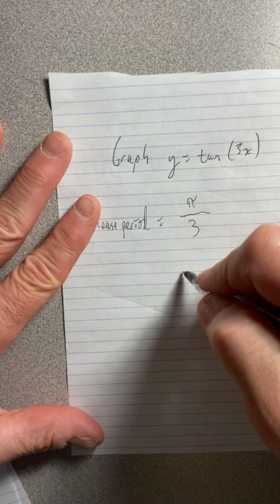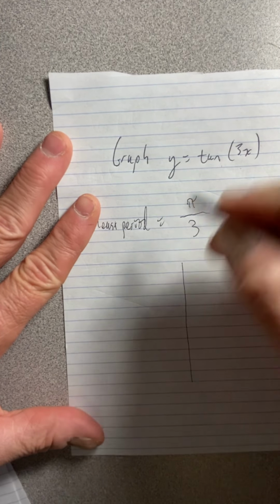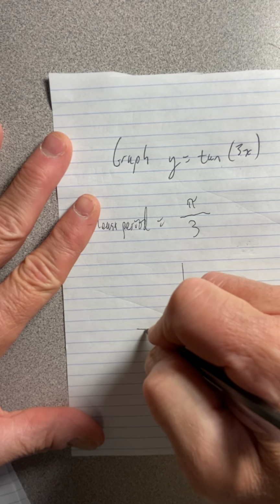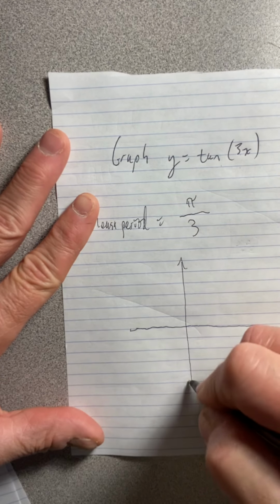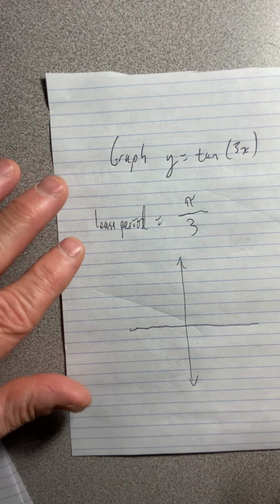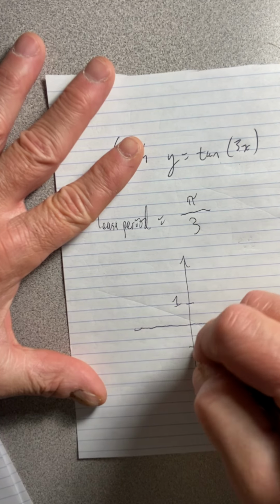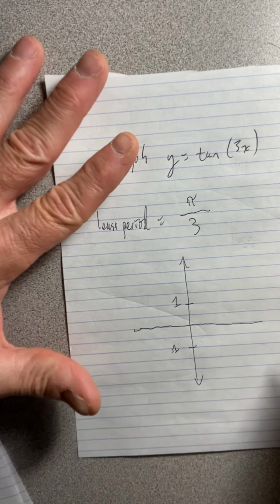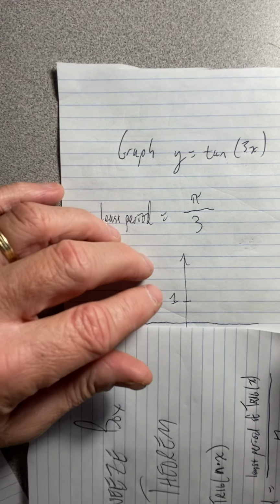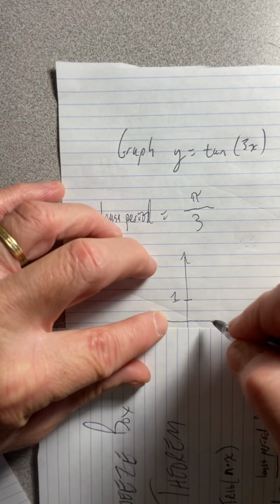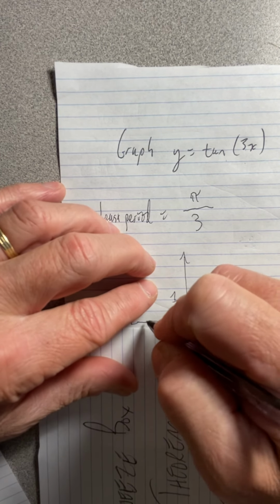And now I'm ready to draw a tangent wave. When I say graph a trig function, we mean graph at least one cycle. So here we go. Now we know that the important output for tangent is 1 and -1, so we'll put that on here. And then we need some tick marks on our horizontal axis.